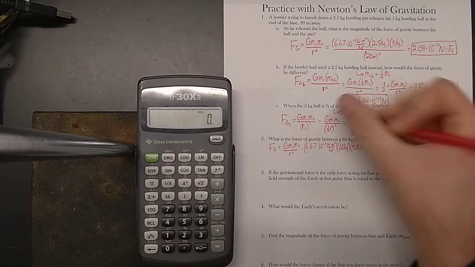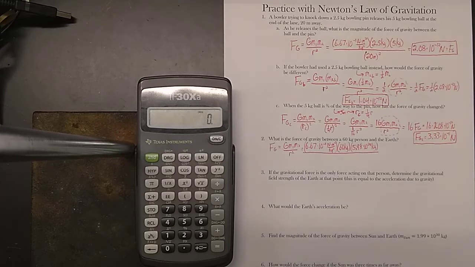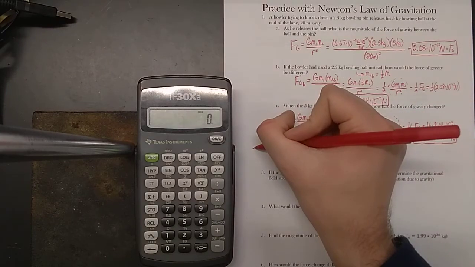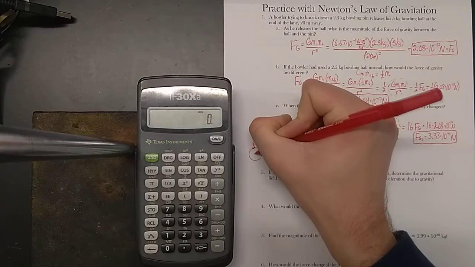Now you might be asking yourself, well, how far apart are they? Let's assume that the person's on Earth. You might be tempted to say they're 0 meters apart since they're touching. Remember that R is the distance between the centers of those objects. So if you have a person standing on Earth, how far apart is the person's center from the Earth's center?